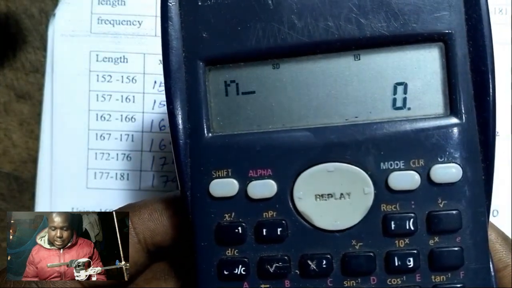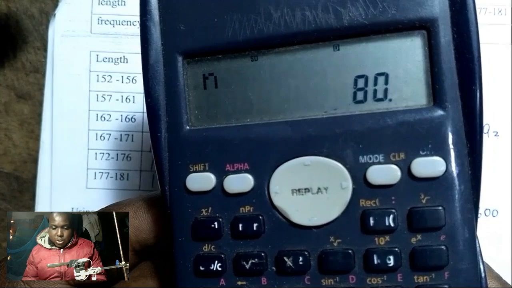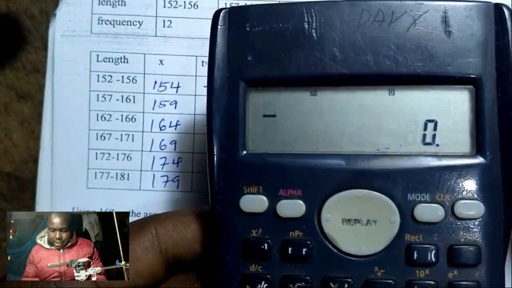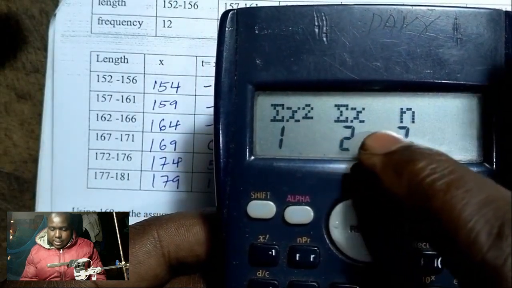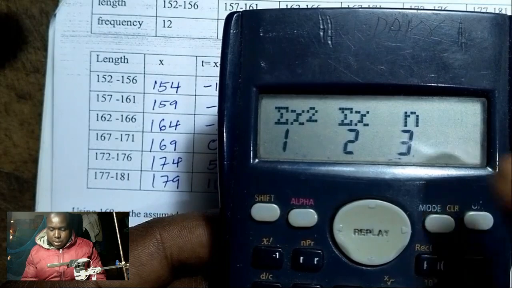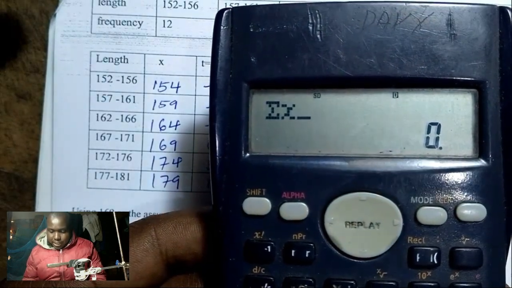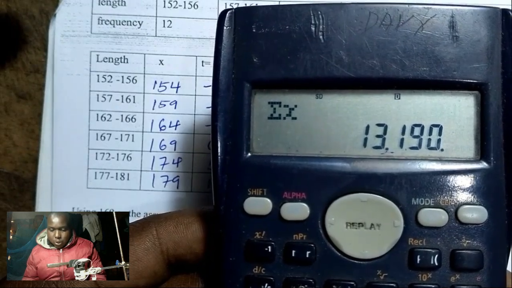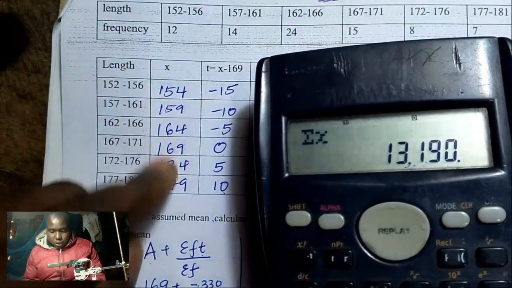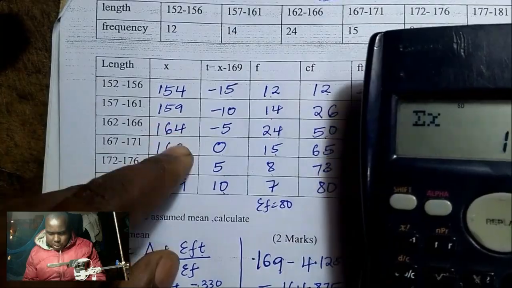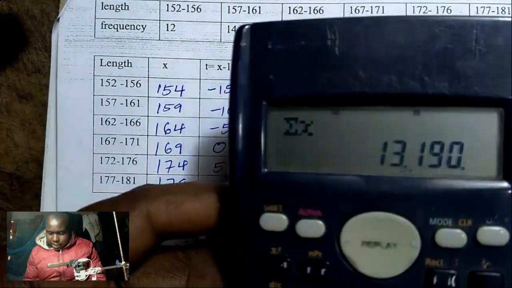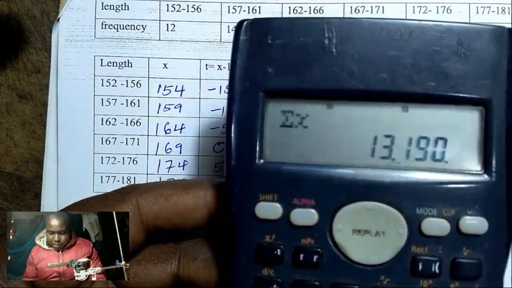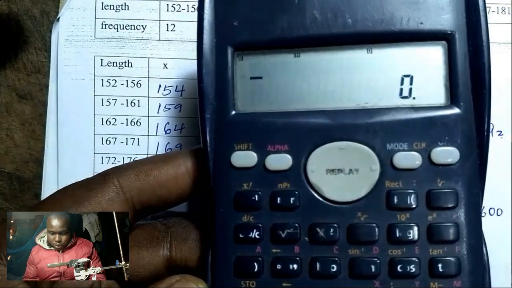If you press 3 and then the equal sign, it should give you 80. Next, shift 1 again, summation x. If you press 2 it gives you summation x, the sum of x times frequency.